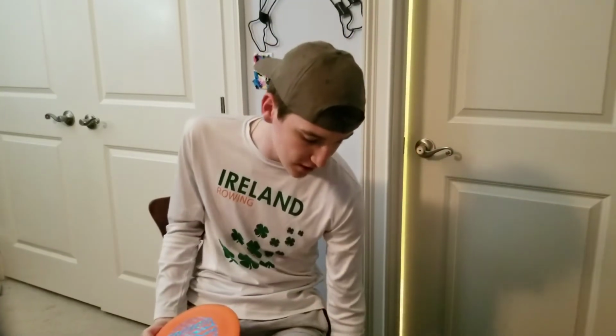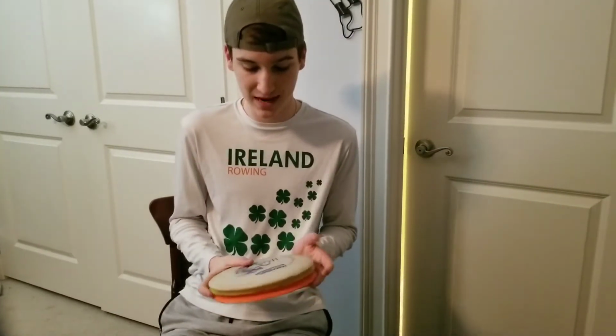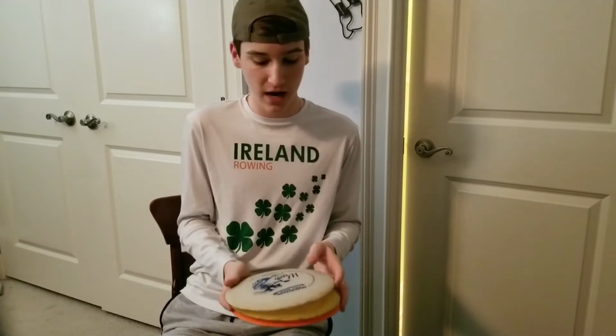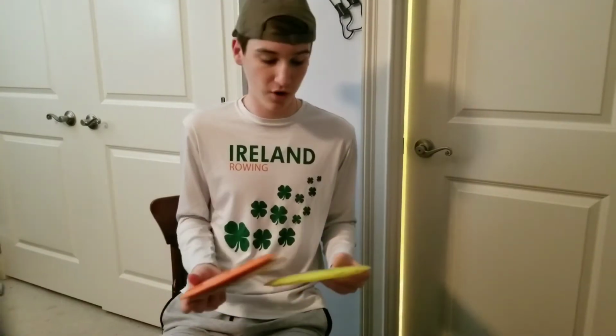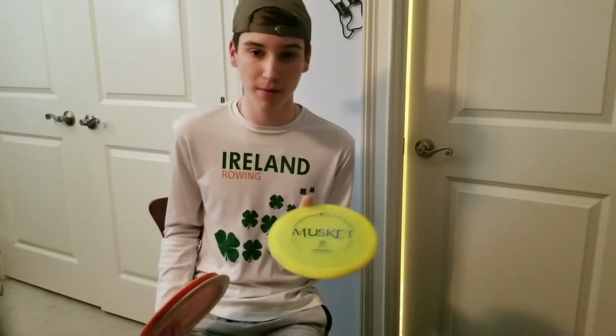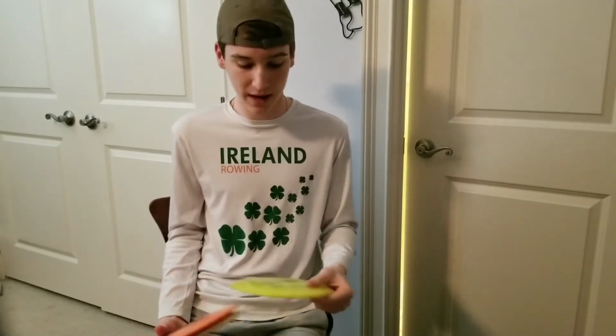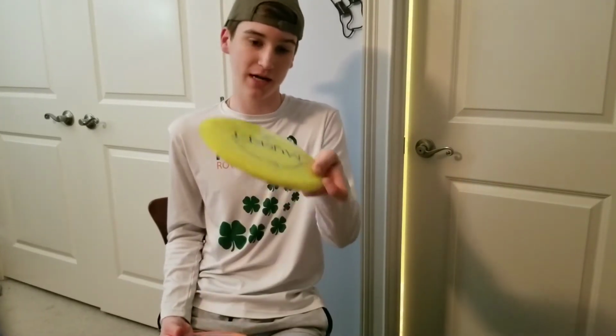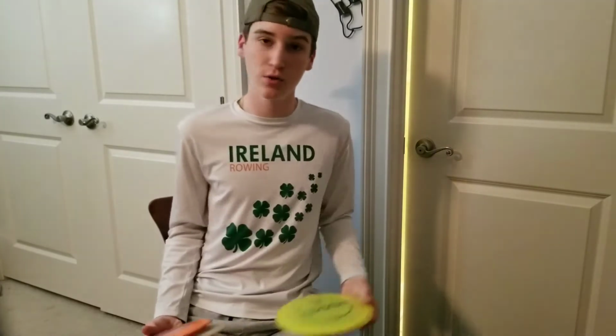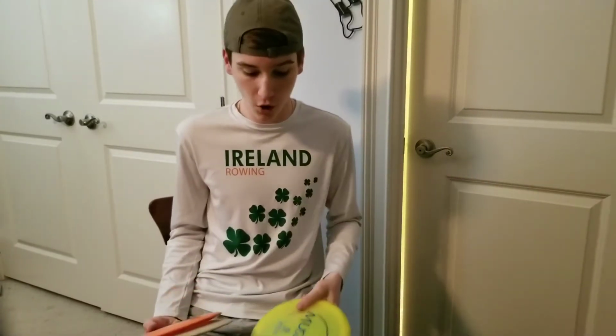If you've watched my videos, these 3 discs tend to be very stable. I have the Wraith distance driver, the Musket, and the Destroyer. When I first got the Musket, it was extremely stable, and it tended to be more overstable because it would hold any line I put it on, and when I put it on anhyzer, it would flex and do all sorts of things, so it was overstable.